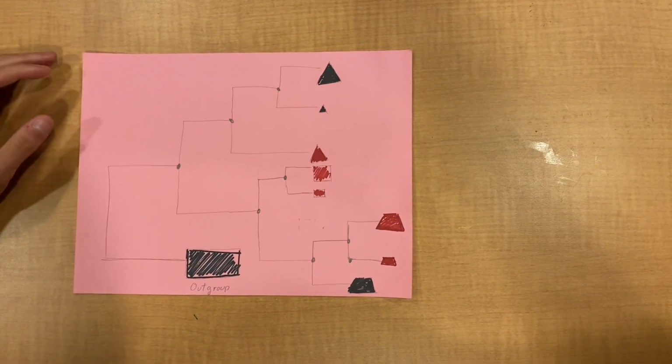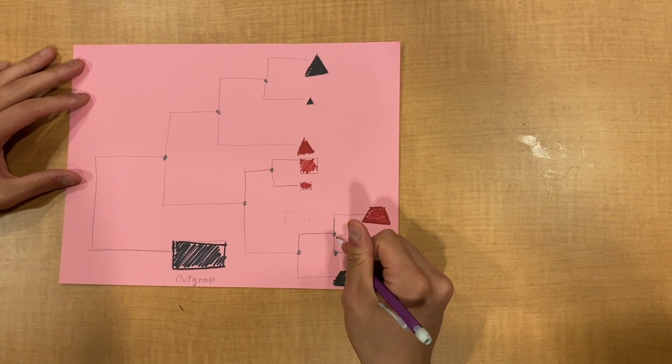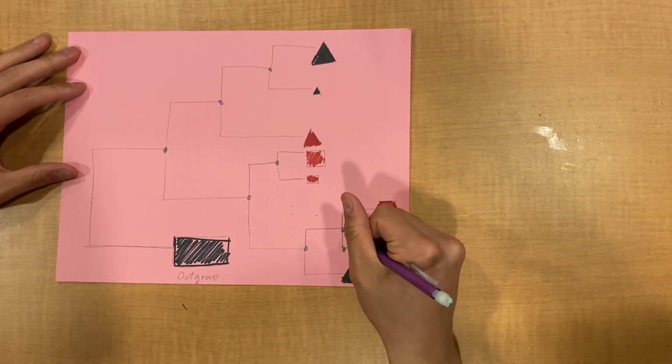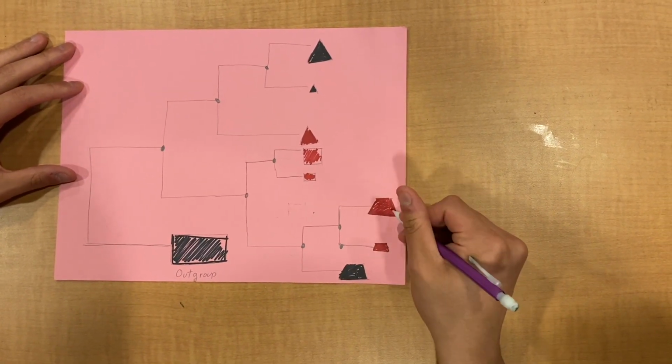Cladogenesis happens when the common ancestor diverges. For example, the common ancestor here diverges into two different colors and two different OTUs.